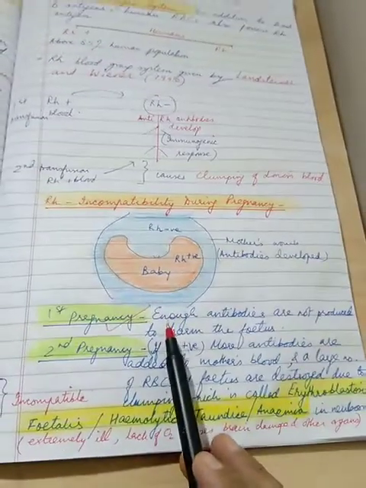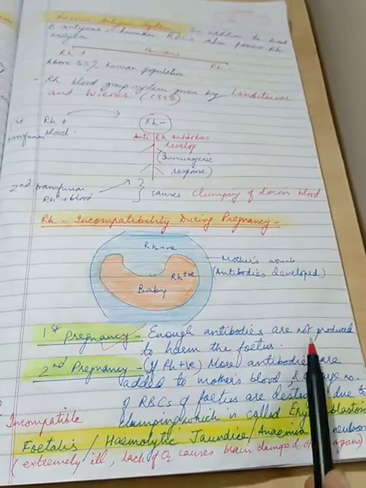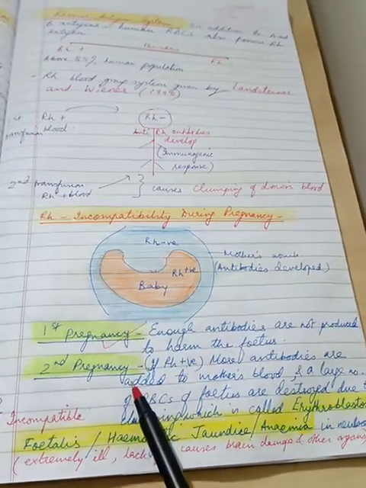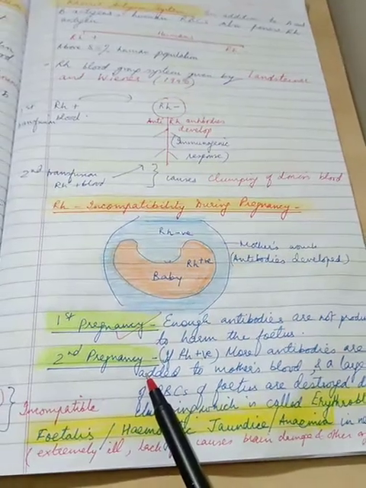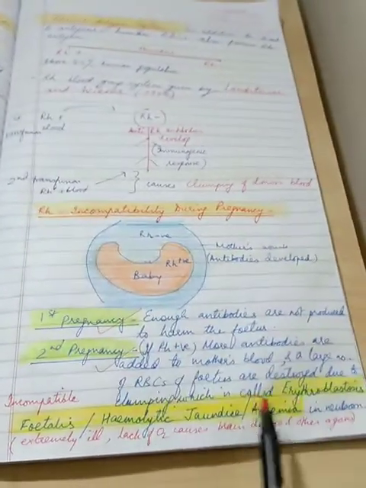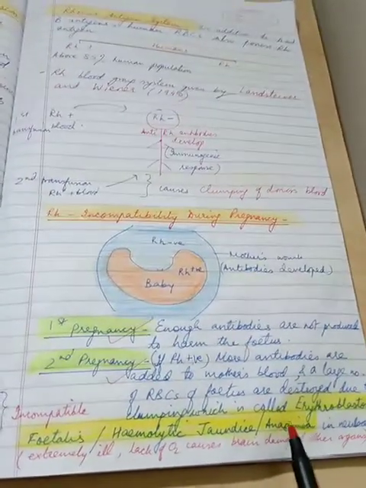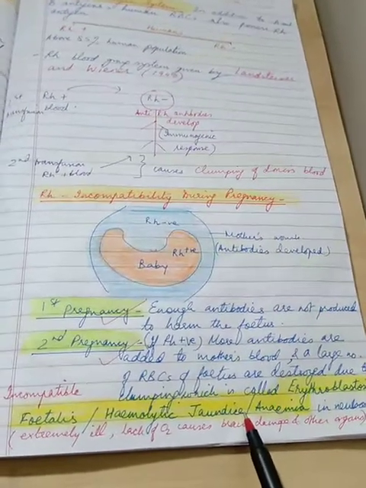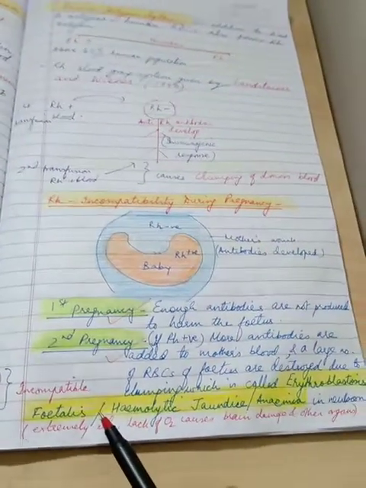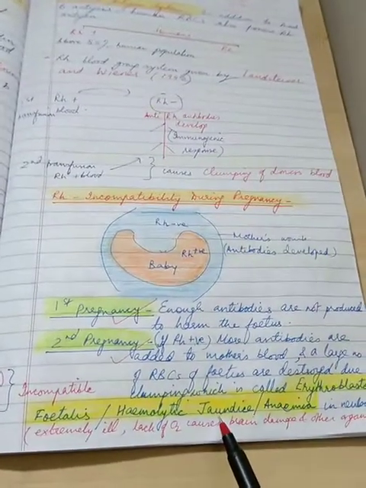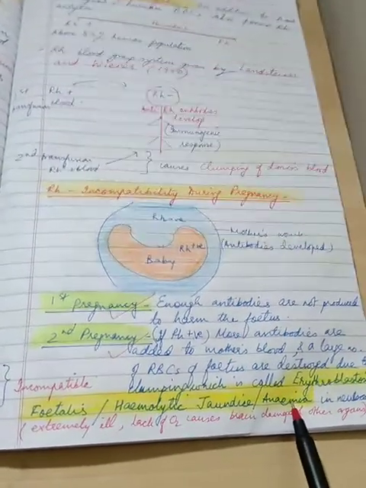But yes, antibodies have developed in the mother's blood, though they may be insufficient. But if there is a second pregnancy, again of a similar kind, with Rh positive blood of the child, then the child will have a number of problems which can even be fatal, and the child can die also. So this is what we call erythroblastosis fetalis, and we also have terms like hemolytic jaundice or anemia. I hope you've understood, children.